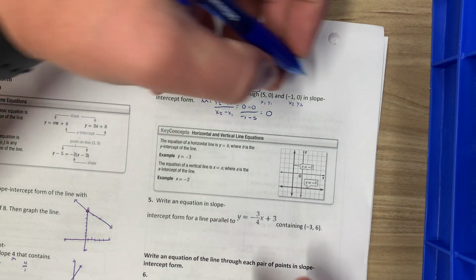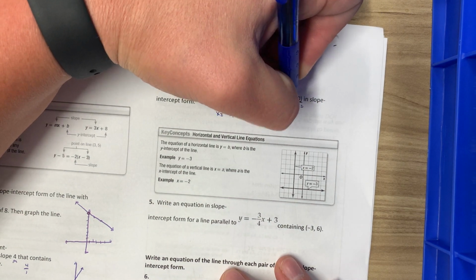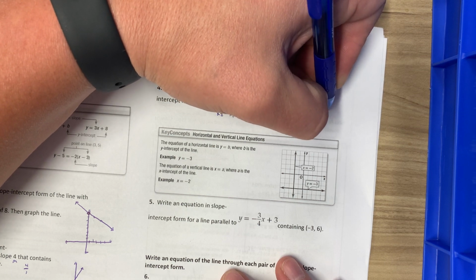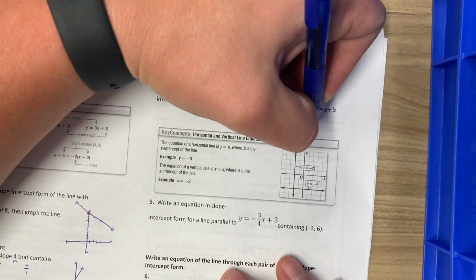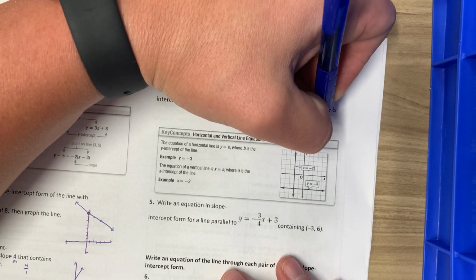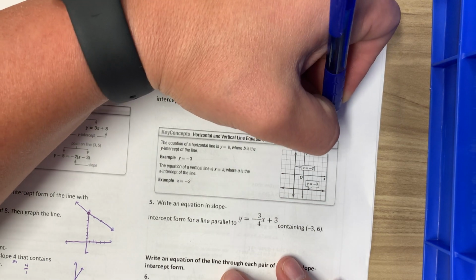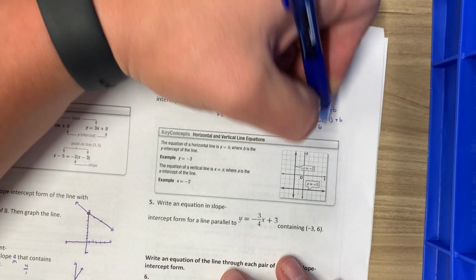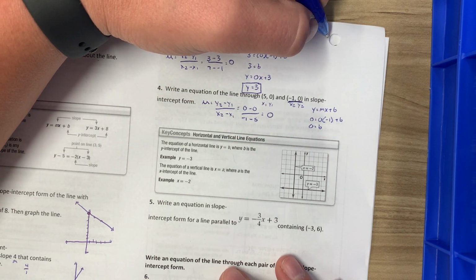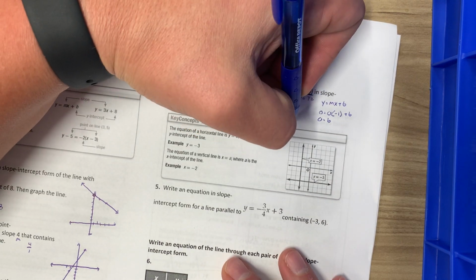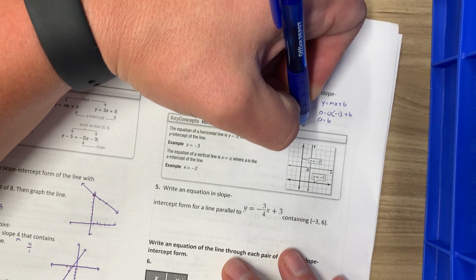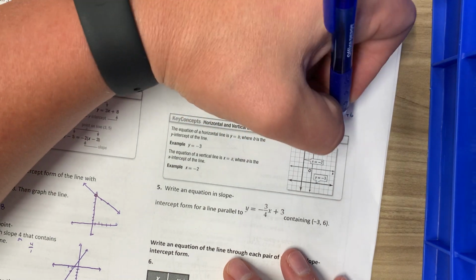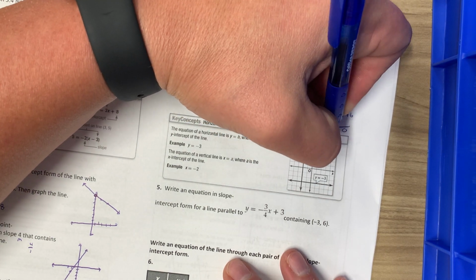And so now I'm going to plug in. I'm going to pick a point. I'll use that guy this time. So y equals mx plus b. So y is 0, m is 0, and x is negative 1 plus b. So 0 is going to equal b. And so again, I'm going to have y equals 0x plus 0. So I can nix that part out and just put y equals 0.